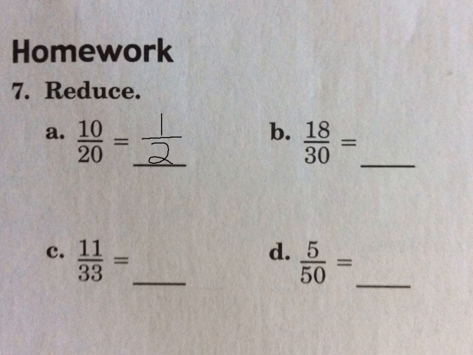Okay, B, what goes into 18 and 30? 6 goes into both 18 and 30. 6 goes into 18 3 times, and 6 goes into 30 5 times. So we get 3/5.